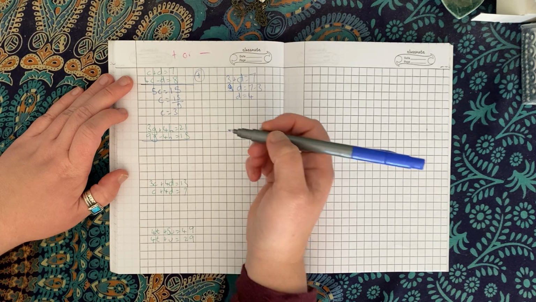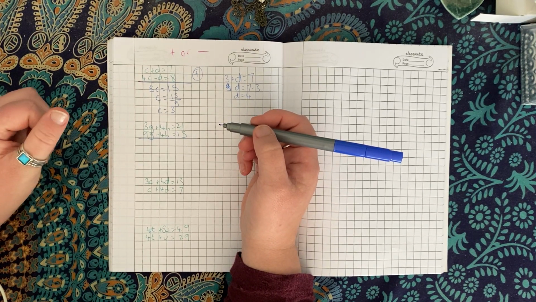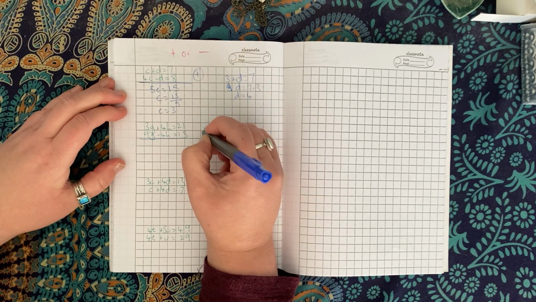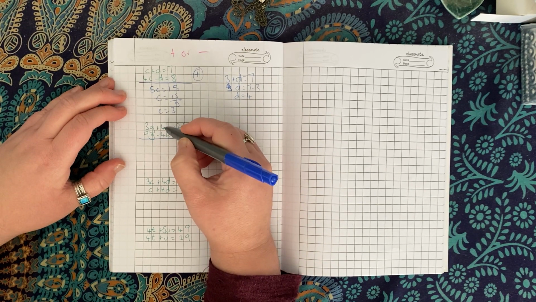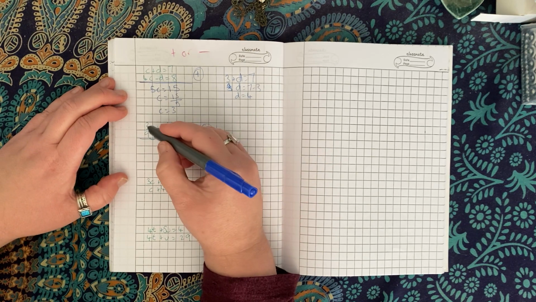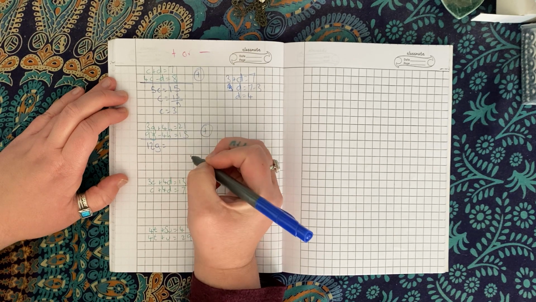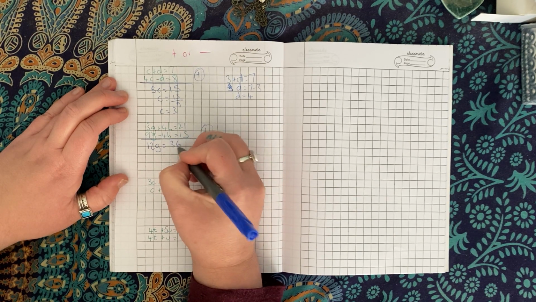All right, let's do the same thing here. Are we going to add or subtract them to figure out how to get rid of one of the letters? Well, I'm going to do the same thing. I'm going to add them because 4 plus negative 4 is 0, so the h's will disappear. So 3 plus 9 gives us 12g. 21 plus 15 gives us 36.